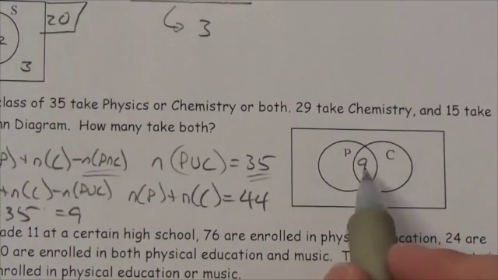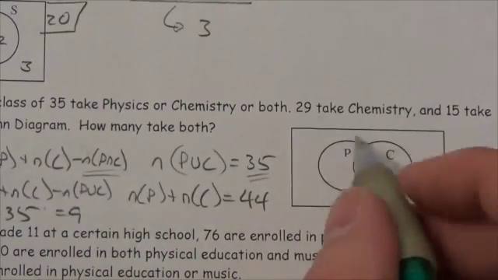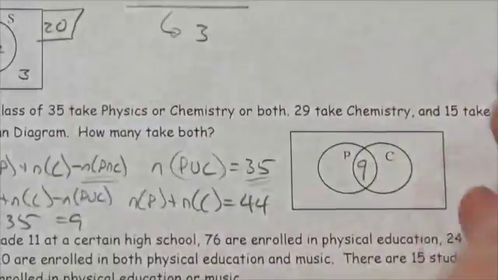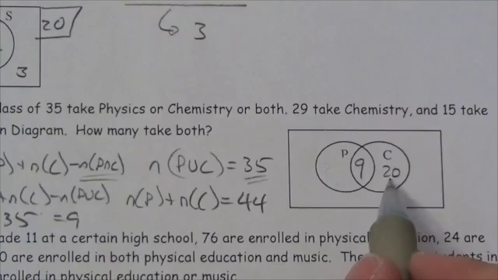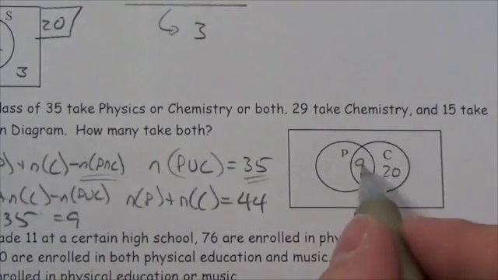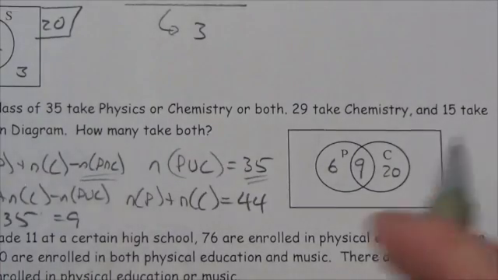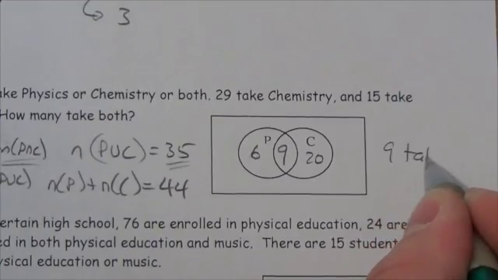Now, take that 9 away from the ones who take chemistry. I put that in the wrong spot. Chemistry's over here. 29 take chemistry, 9 take both, 20 take only chemistry. If 15 take physics, 9 take both, that leaves me with 6 that just take physics. And then this question is asking specifically how many take both? 9 take both.